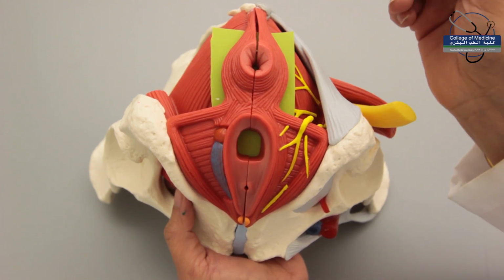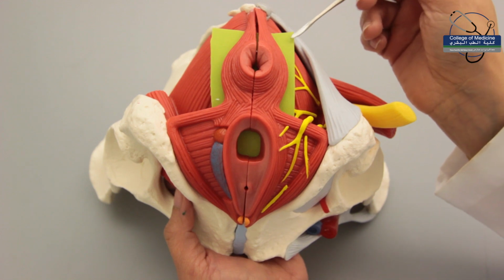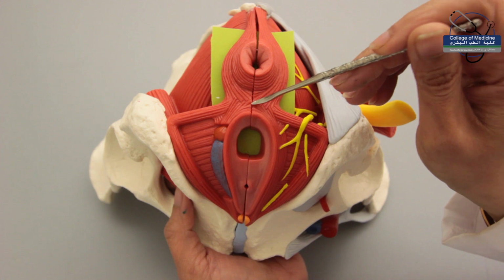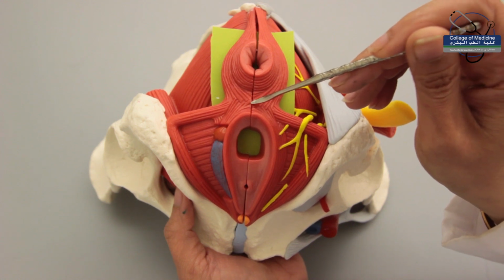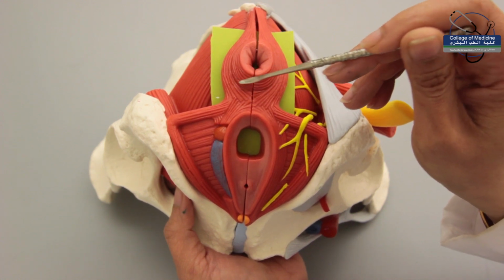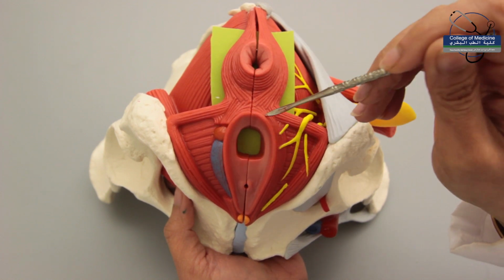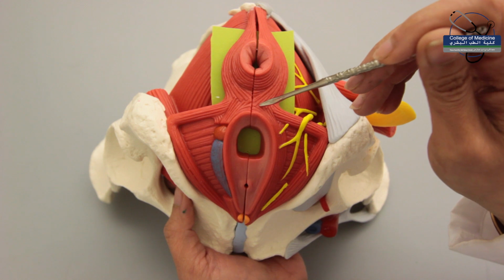By the way, this spot between the anal opening and the vaginal orifice is where the perineal body is.